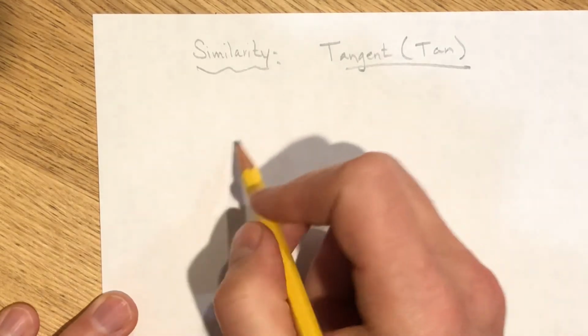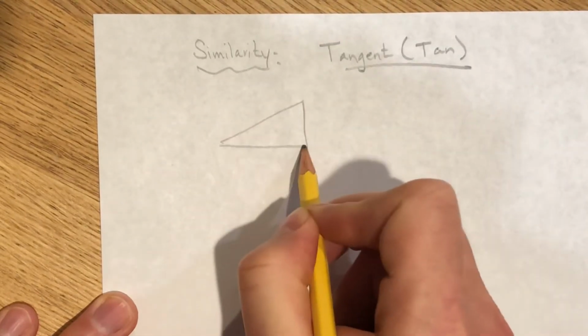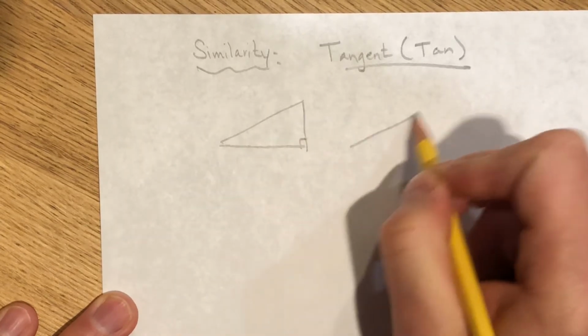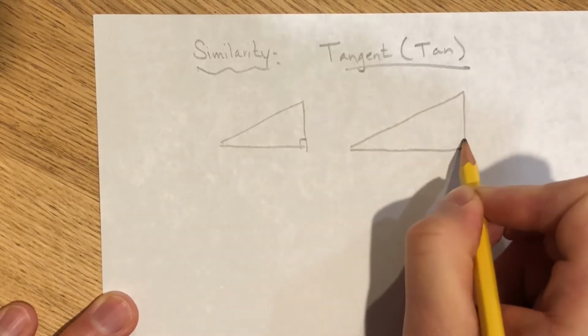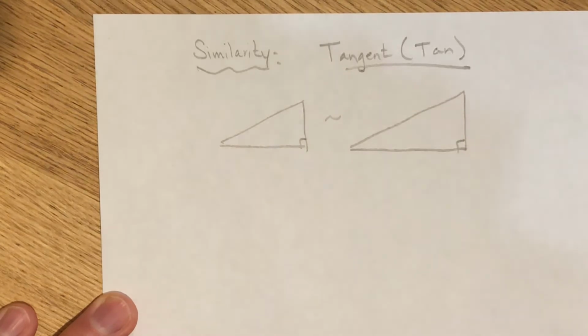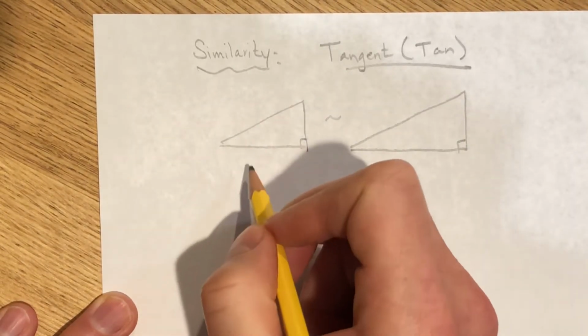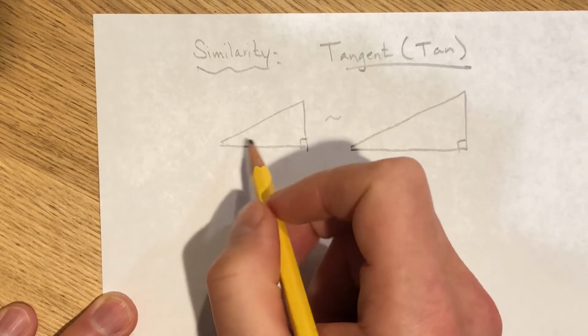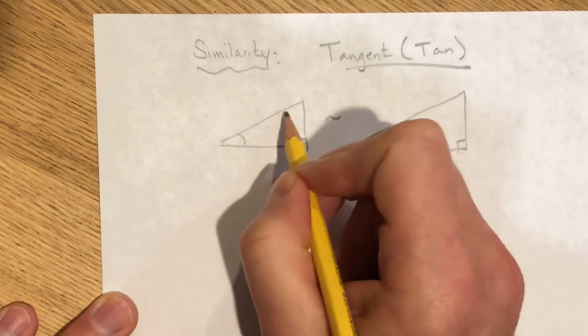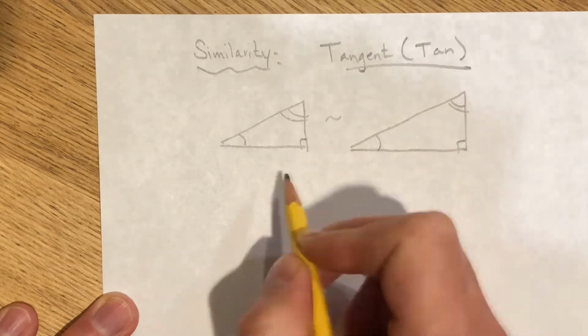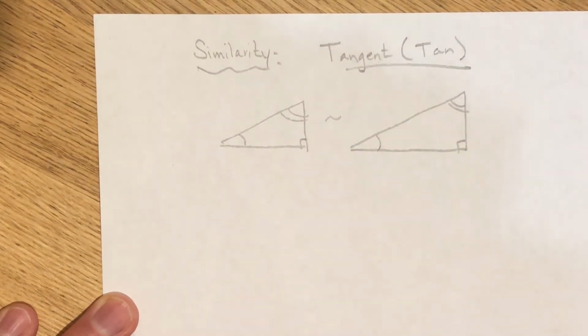Okay, so just as a refresher, this is based off of the idea that if you have similar figures, in this case two right triangles, and corresponding angles are congruent, so this angle is congruent to this angle, and the right angles are congruent, then the side lengths are going to be in proportion with each other.